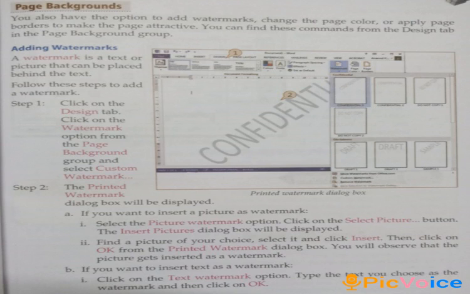If you want to insert a picture as watermark, point 1. Select the picture watermark option. Click on the Select Picture button. The Insert Pictures dialog box will be displayed. Point 2.